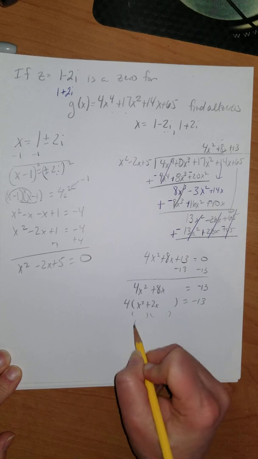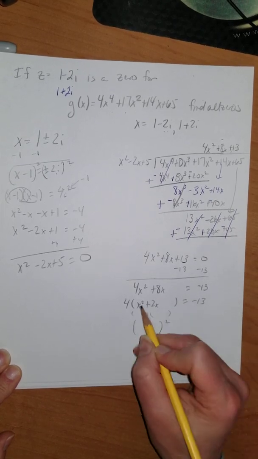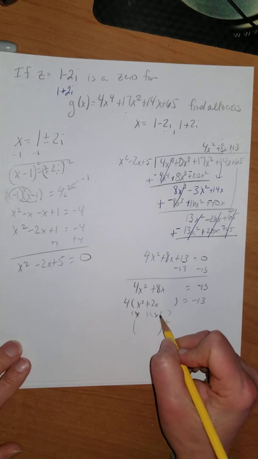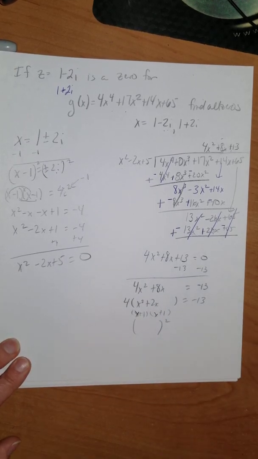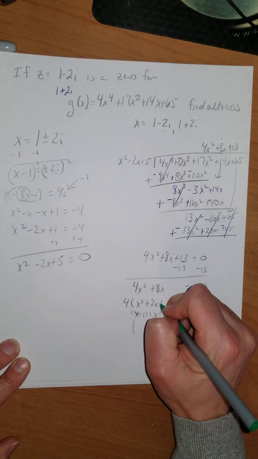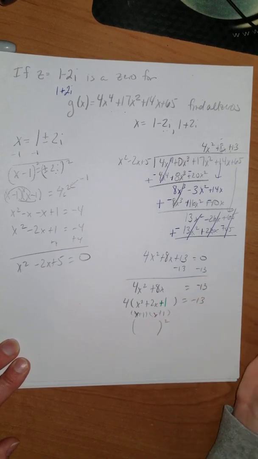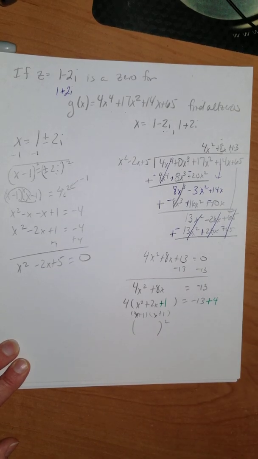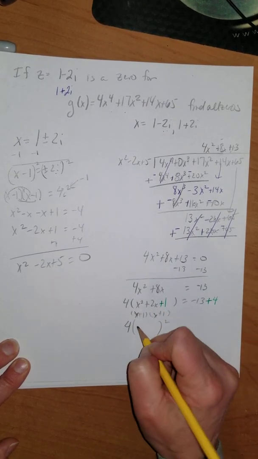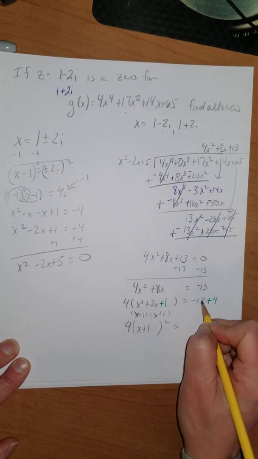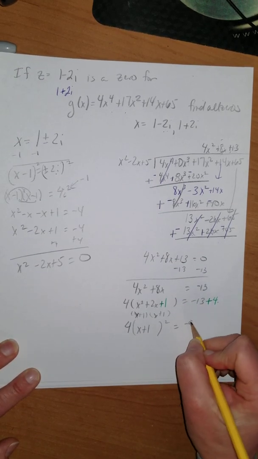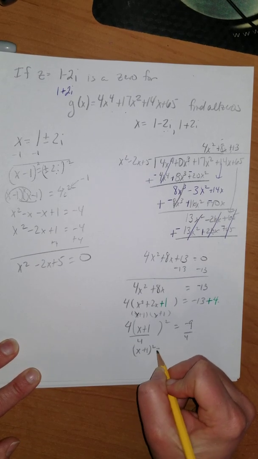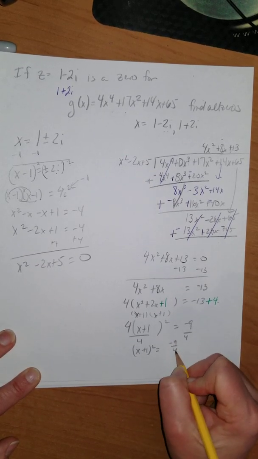Remember, I want this to be something times something, which is something squared. So x squared is x and x. The only two numbers that are the same that give me 2 would be plus 1. So what I do is 1 times 1 is, I'm going to add 1. Here's the thing, guys. I did not add 1. I added 4. Therefore, I have to add 4 over here because we're going to balance our equation. We're going to have 4 times an x plus 1 squared equals negative 13 plus 4 is negative 9. Divided by 4. We're going to have x plus 1 squared equals negative 9/4. And then we're going to take the square root.